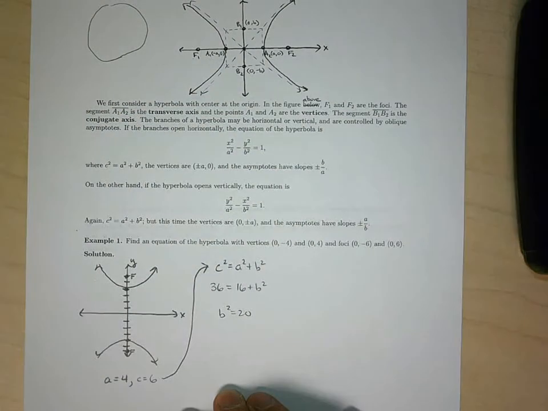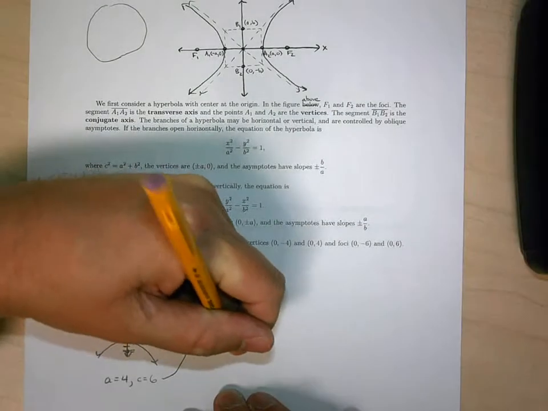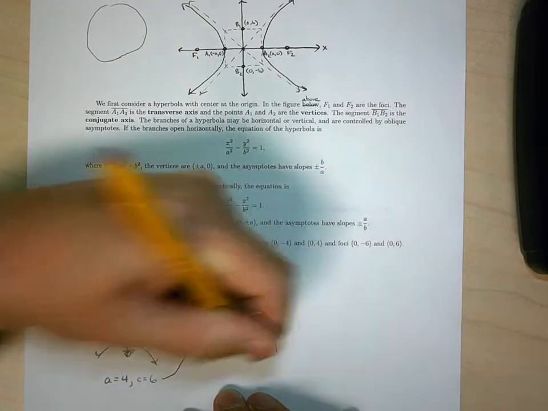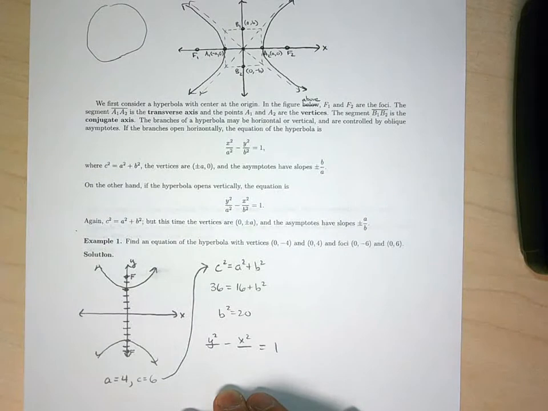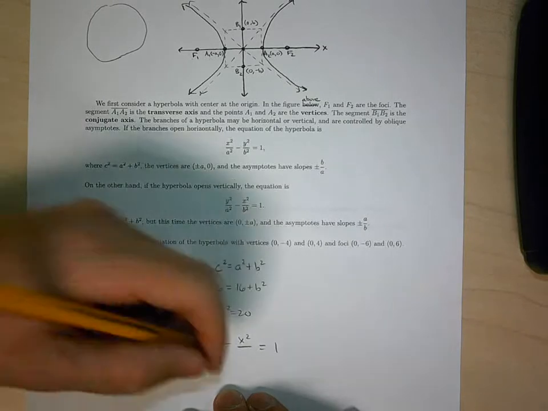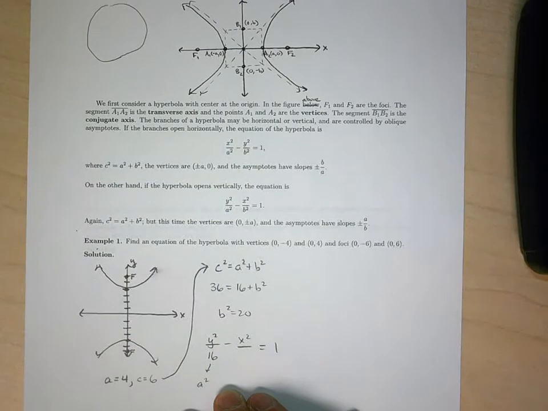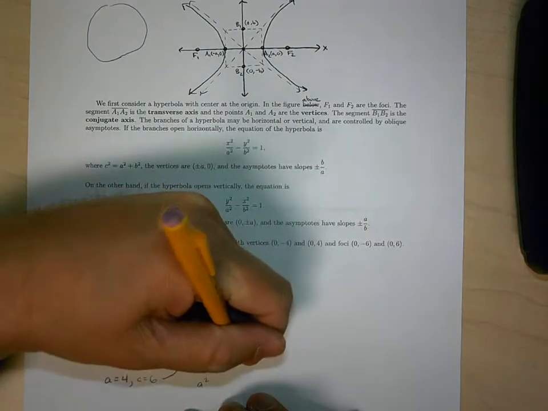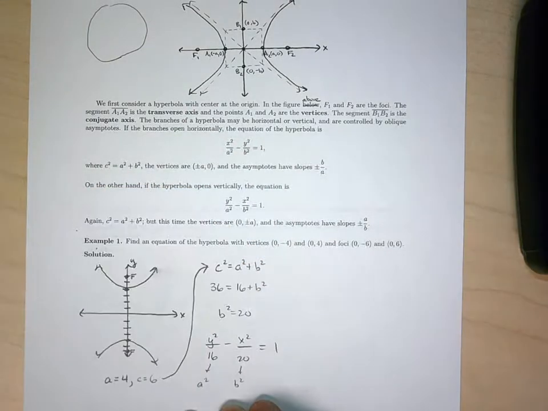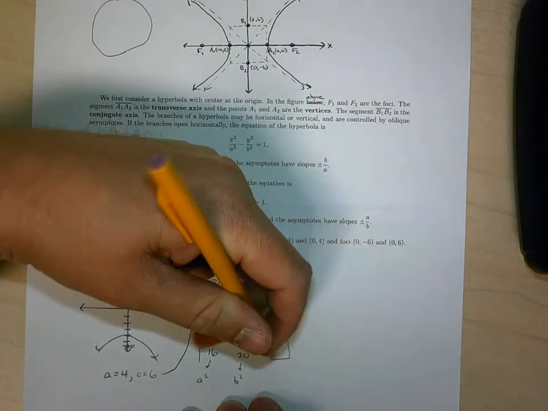Now, since the hyperbola opens vertically, we're looking at y squared over something minus x squared over something equals 1. Since it's vertical, y is the leader. We went up and down by 4 to get to the vertices, so underneath y squared must be 16. That's a squared. Underneath x squared, we would have 20. That's what we just found for b squared. And so this is the equation of this hyperbola.